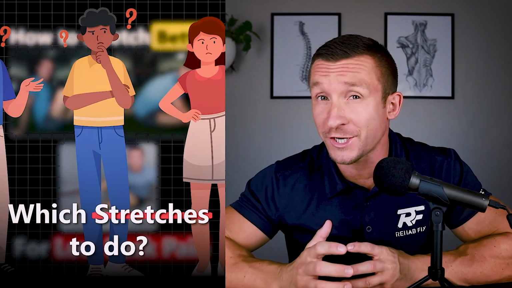How to stretch better for low back pain. So many of you out there are not sure which stretches to do, and many are doing the wrong stretches for their back, and they're making it worse. They're preventing themselves from healing, and they don't even know it.